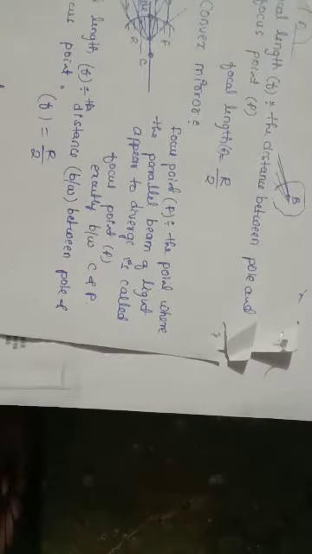Let us now discuss the laws of reflection. We already discussed them in yesterday's class. These two laws of reflection are also applicable to concave and convex mirrors. Let us try to draw: consider this is a concave mirror, with a parallel beam of light falling on it.